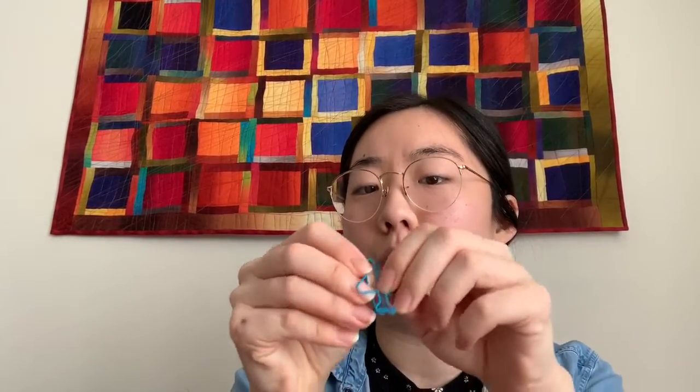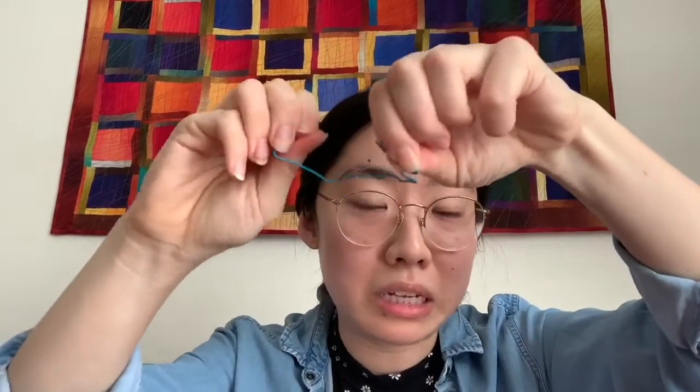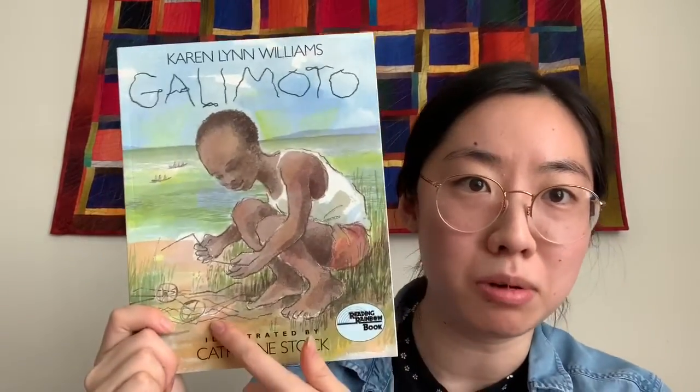And another wire that I found around my house was with this paper clip I found that's shaped in an airplane, and because it's made out of wire, I could bend it out, and maybe I could make something different. What do you think I could make with this? Do you have any of these things at home? What could you make with wire? Just like Condi made a Galimoto.